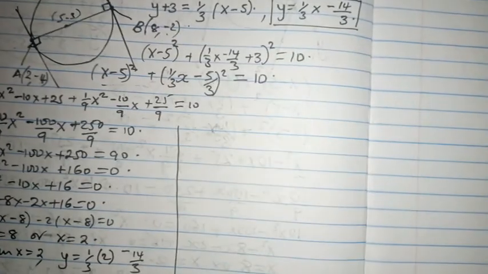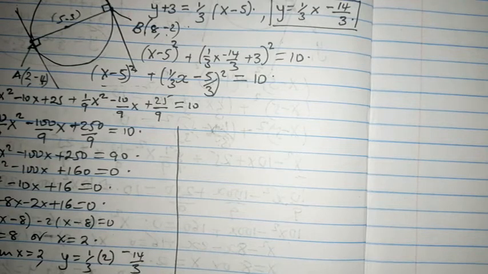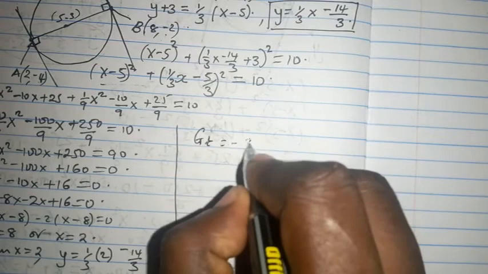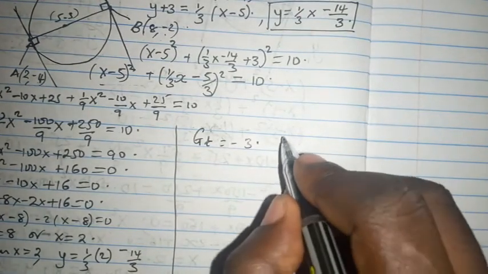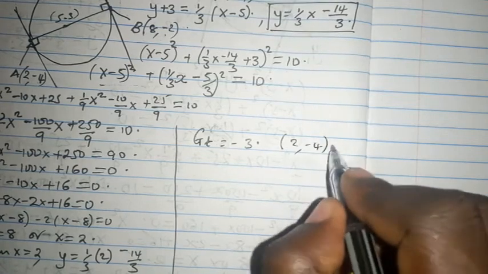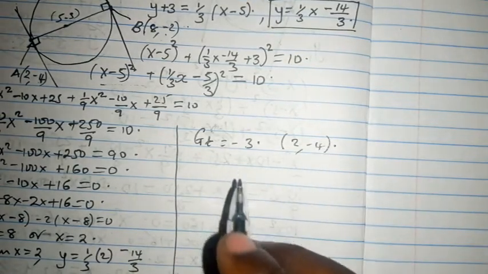Now, having said that, we need to get the equation. We have the gradient of the tangent, which is negative 3, and one of them is passing through the point 2, minus 4. What is then this equation?